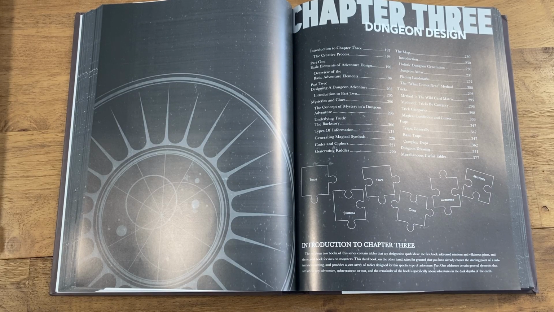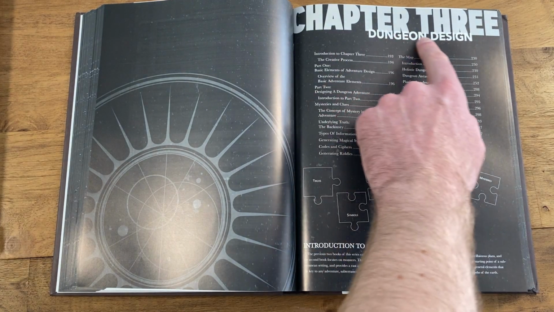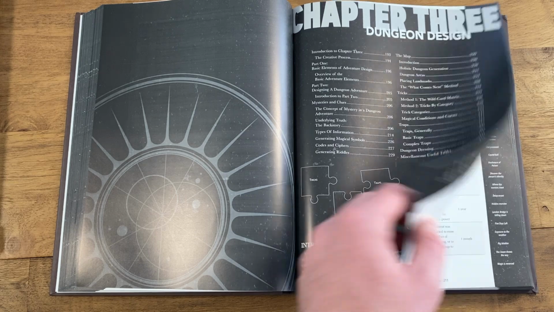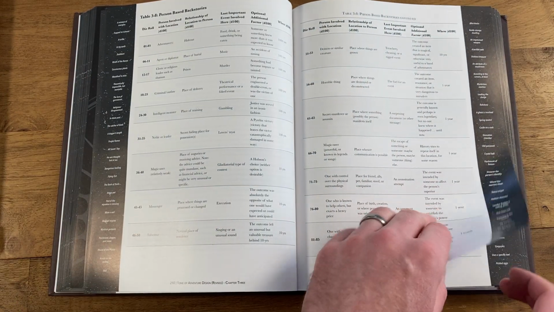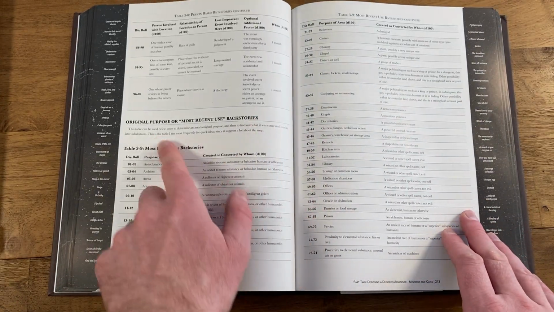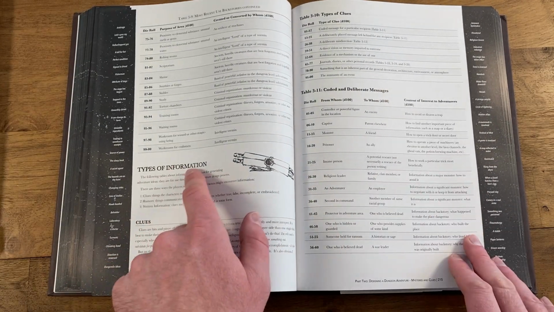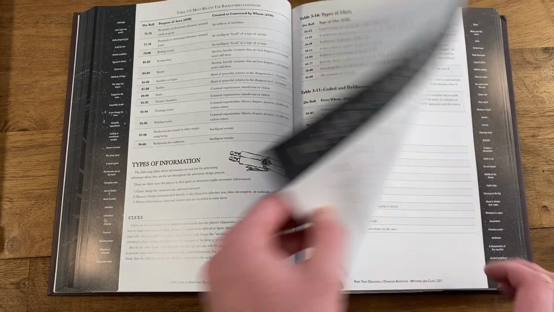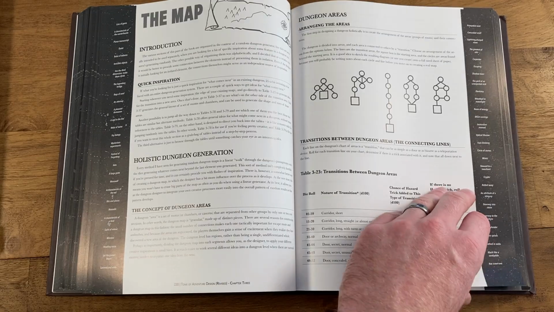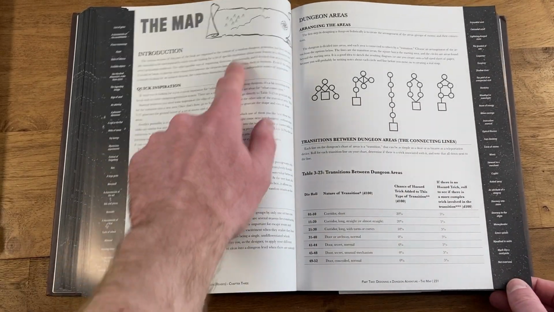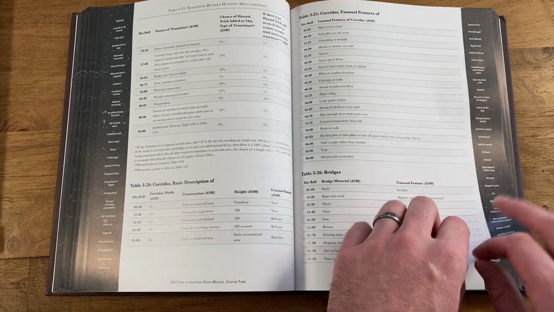Chapter 3 is all about dungeon design, and it is by far the largest chapter in the book. This is the chapter I use the most in the book, and I'm really happy to pull it out when I'm working on a dungeon because it has tons of details and ideas that help me really flesh out those different dungeon areas. There are some general tables to help you build out the design of the dungeon if you don't already have one in mind or a map already pre-made.